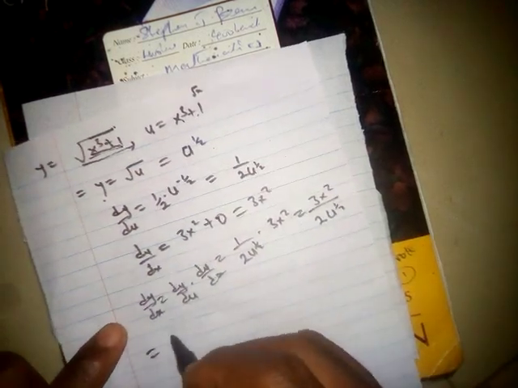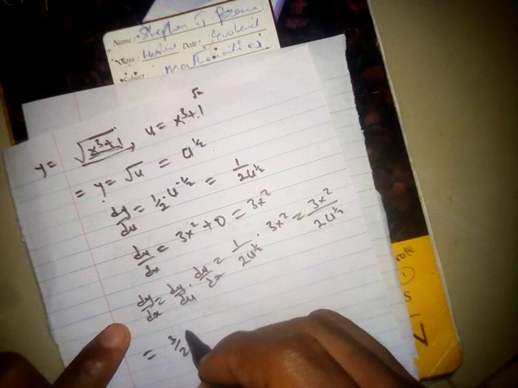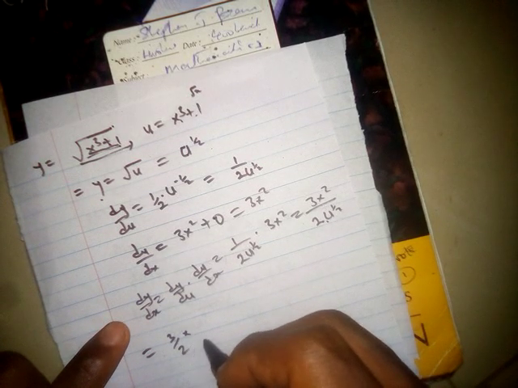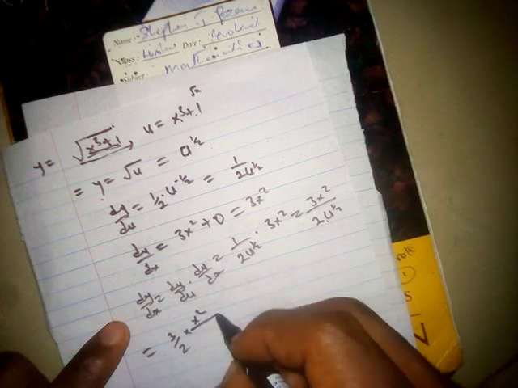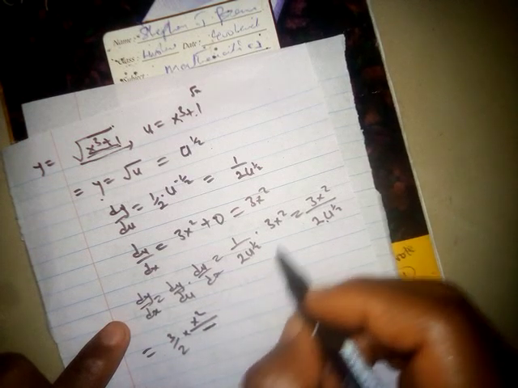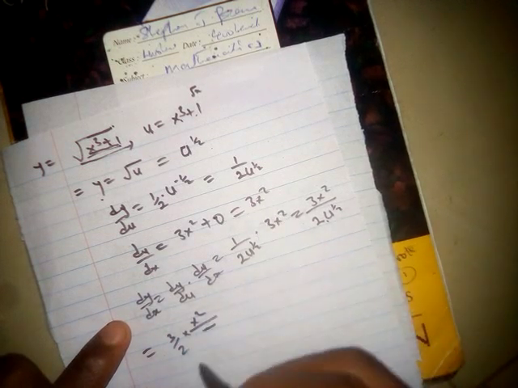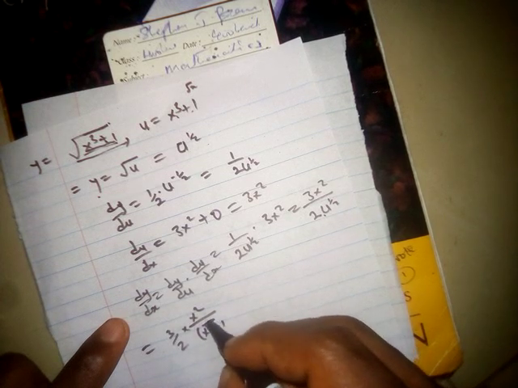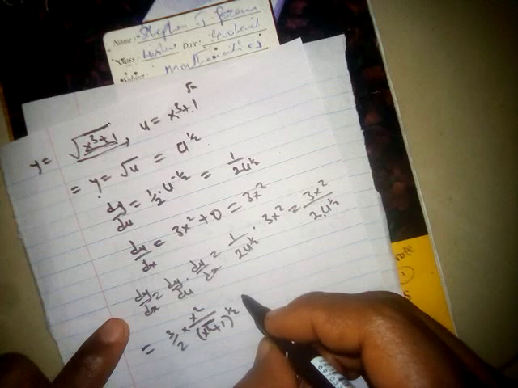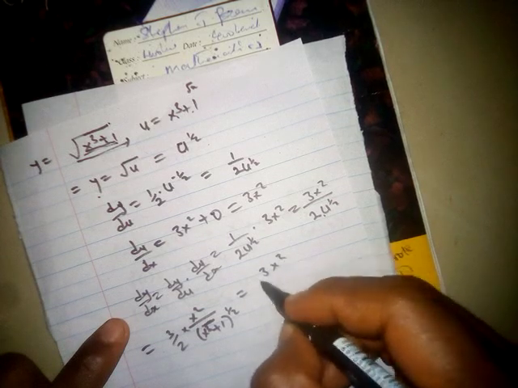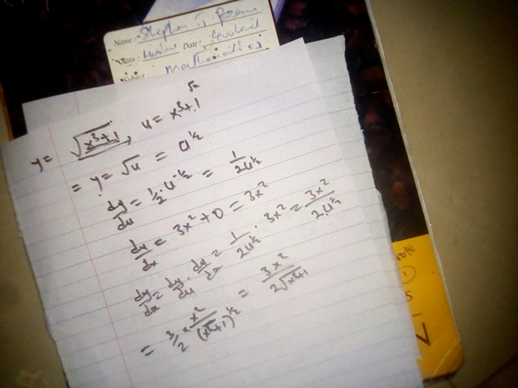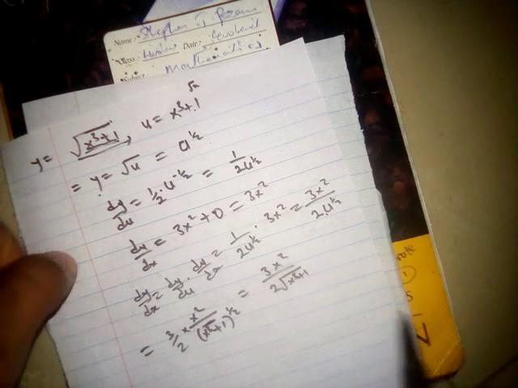So this is equal to 3 over 2. Okay, we can't leave our answer like this, so this is 3 over 2 times x squared all over, what is our u? Our u is x cubed plus 1, so we have x cubed plus 1 raised to the power of half, which is 3x squared over 2 root x cubed plus 1. So that's it. Like I said, you can solve it using another method.